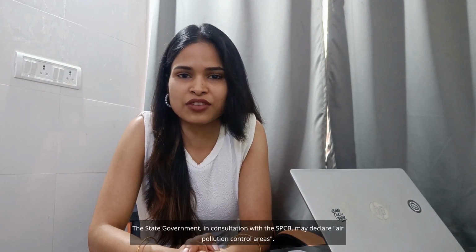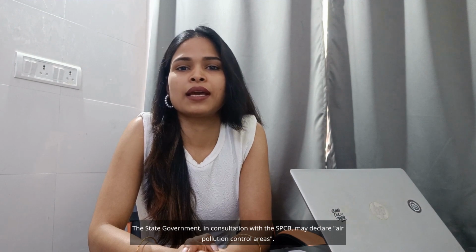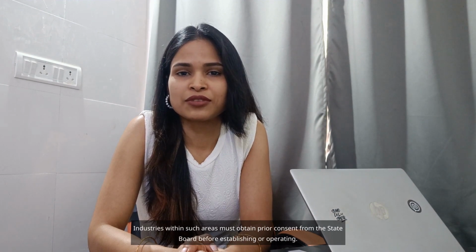Air pollution control areas, Section 19. The state government, in consultation with the SPCB, may declare air pollution control areas. Industries within such areas must obtain prior consent from the state board before establishing or operating.